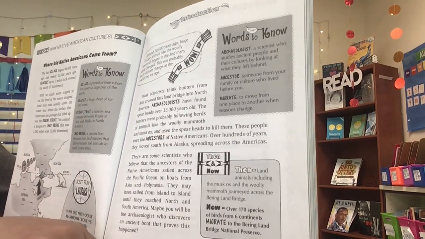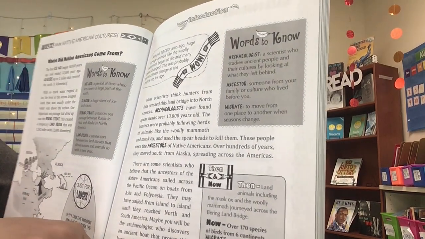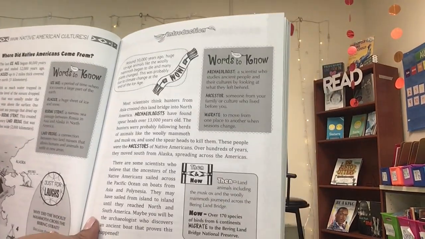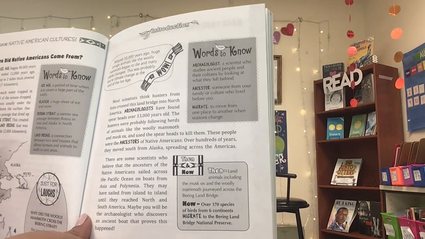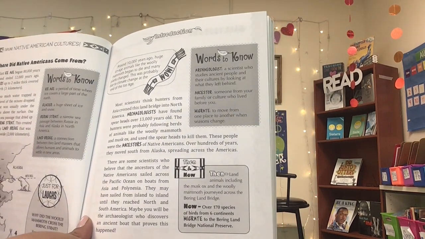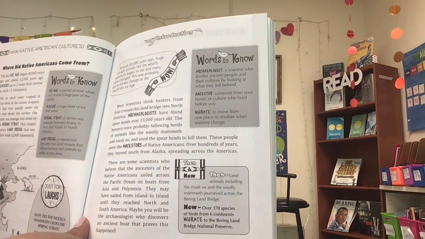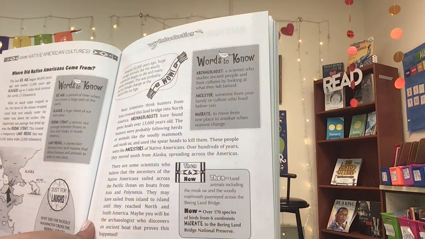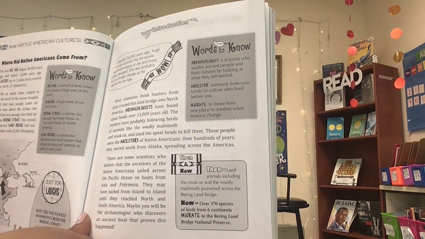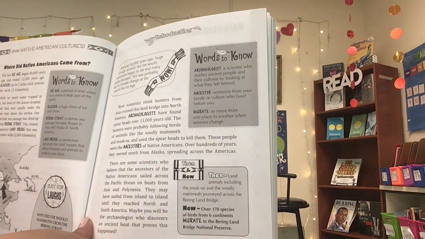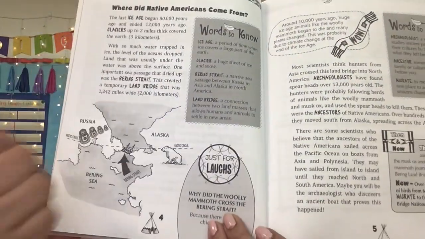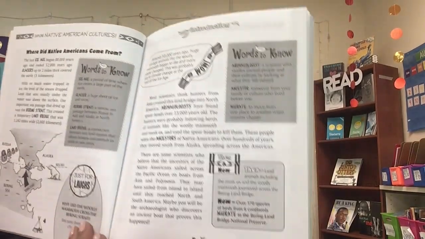Archaeologists, remember that means scientists who study ancient people and cultures, they found spearheads that were over 13,000 years old. Oh my goodness. The hunters were probably following herds of animals like the woolly mammoth and musk ox and used the spearheads to kill them. These people were the ancestors, remember ancestor is someone from your family, of Native Americans. Over hundreds of years, they moved south from Alaska, spreading across the Americas. So back here on the map, they kind of started here in Alaska when they came, and they kind of just spread out all throughout North America, which is the continent we live on.